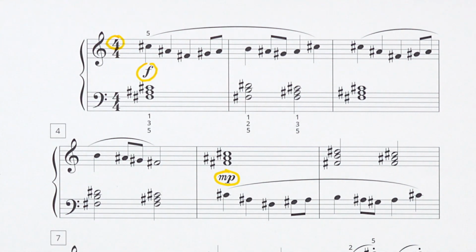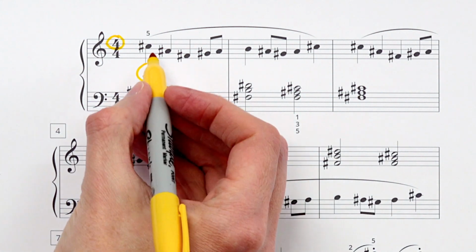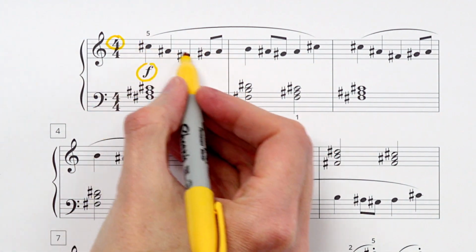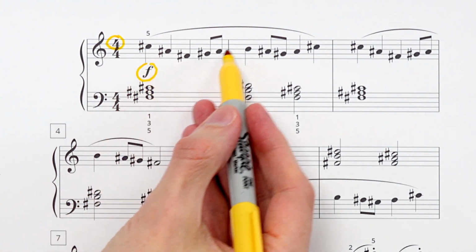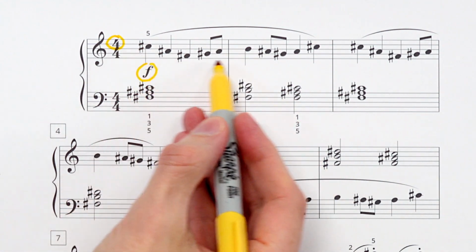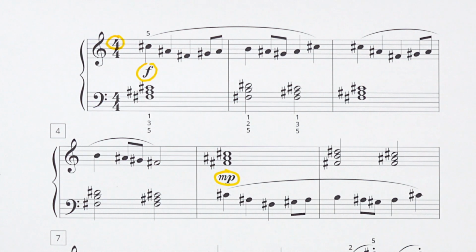Now, let's see if we can figure out which pentascale we're in. Let's just look at these first few notes. Can you pause the video and say the letter names for these first 6 notes? And then on your piano, see if you can figure out what pentascale that is.